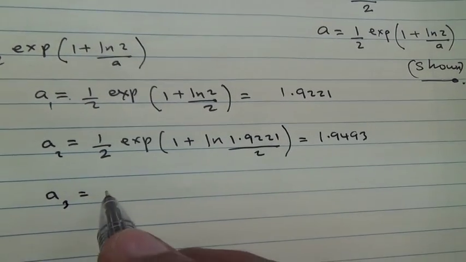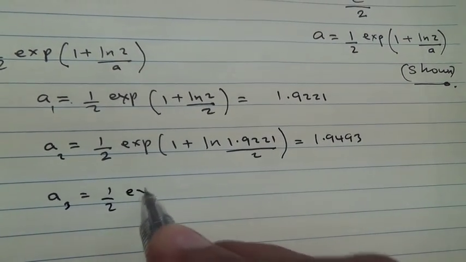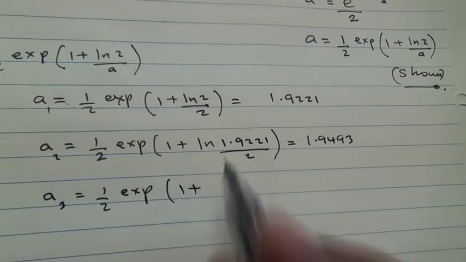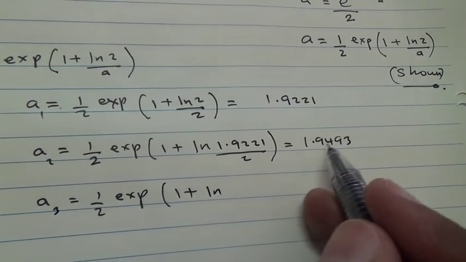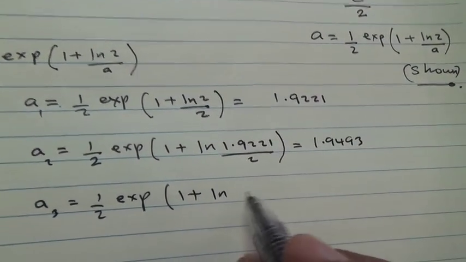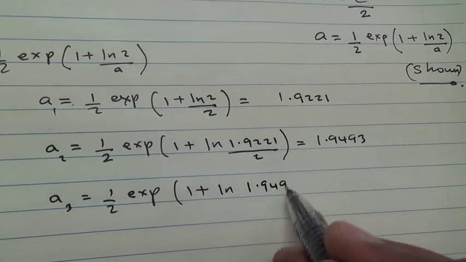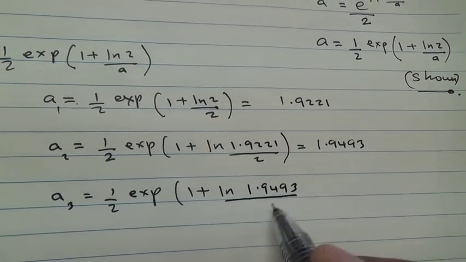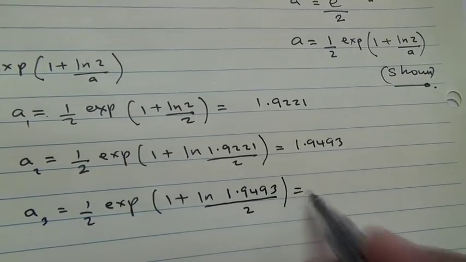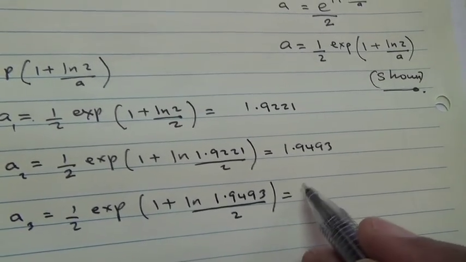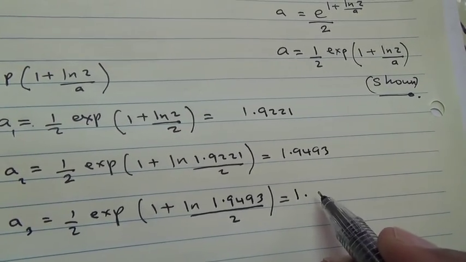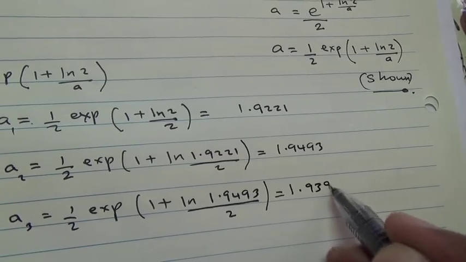Let's say a1, a2, a3, you're going to go on like this. Half the exponential of 1 plus ln 1.9493, divided by 2, and do that in the calculator again, you're going to end up with 1.9395.